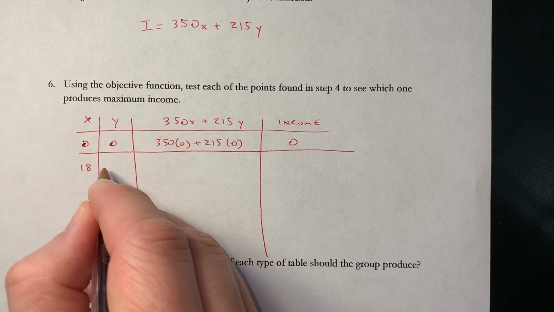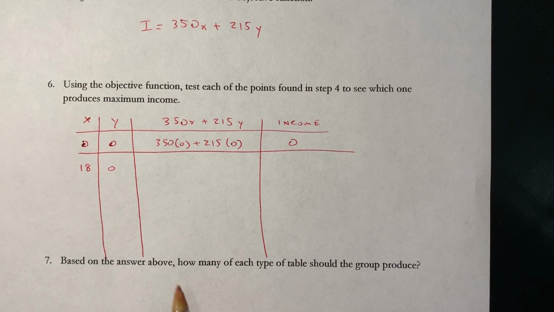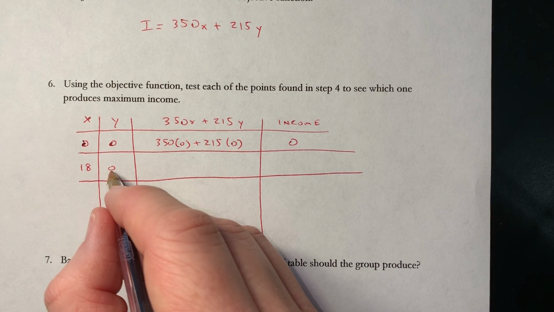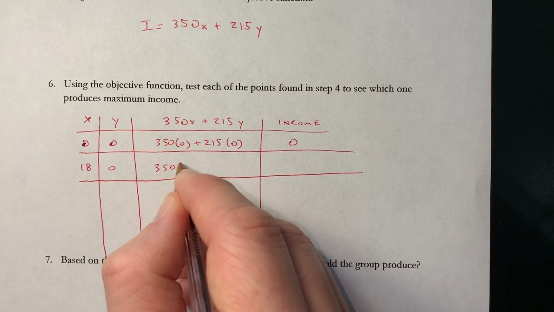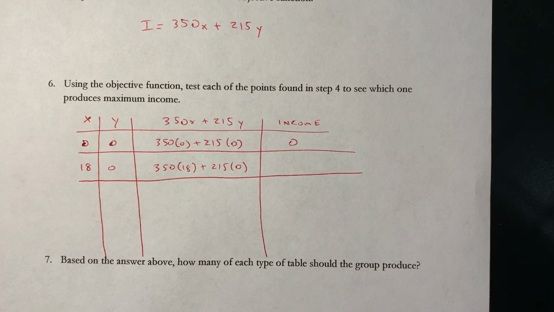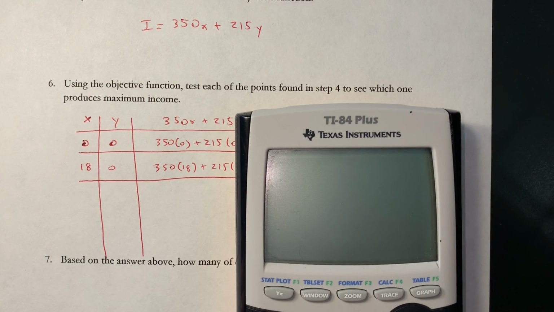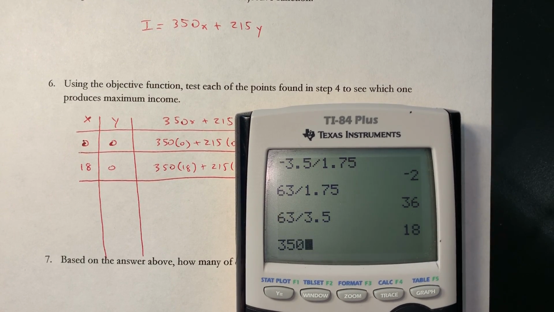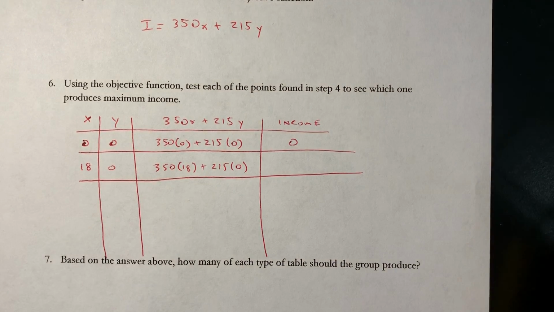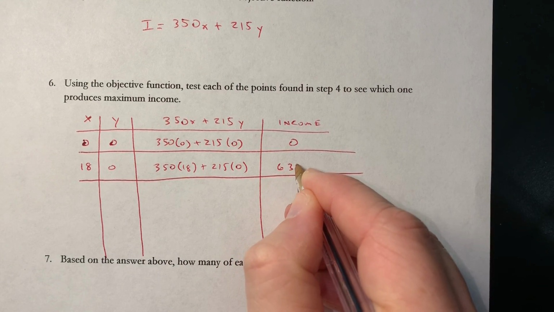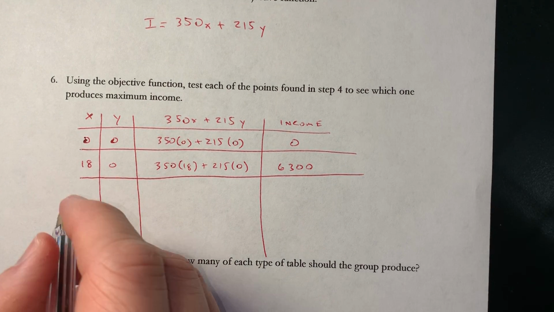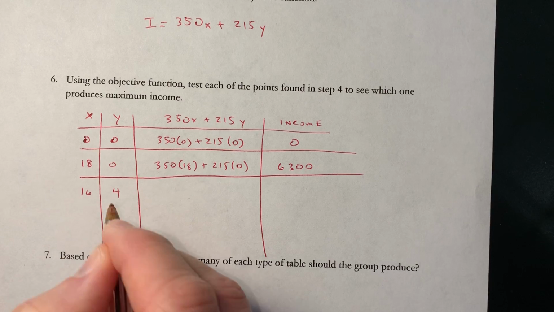So the next option was 18, 0. That's 18 foyer tables and 0 side tables. So 350 times 18 plus 215 times 0. Checking on the calculator, that is $6,300. So that would be our income for 18 foyer tables and 0 side tables. Next was 16, 4.